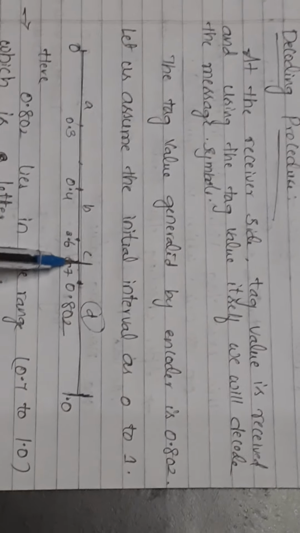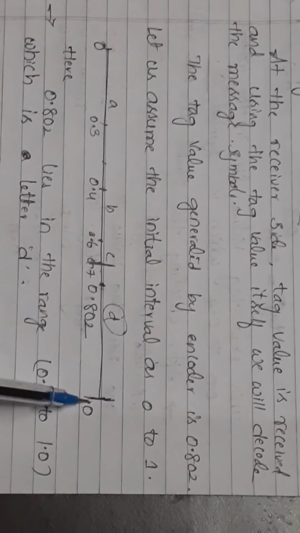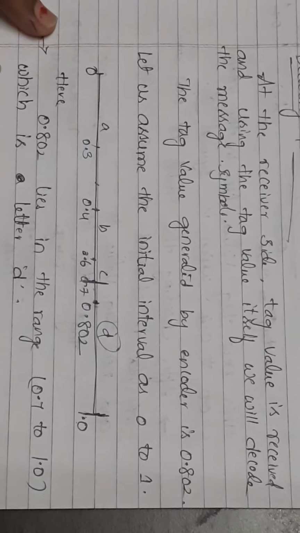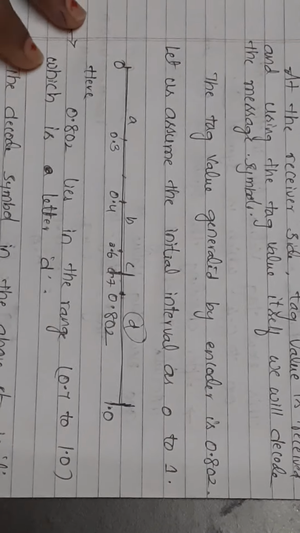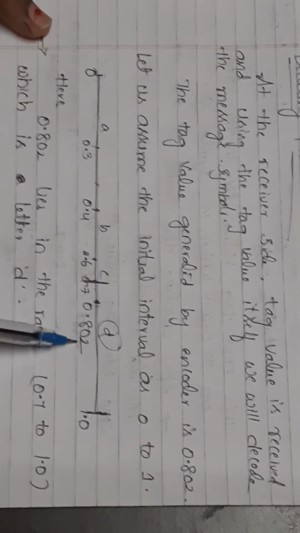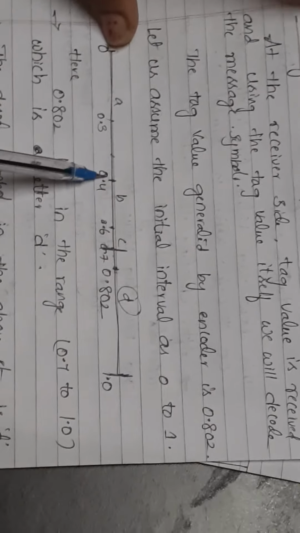0.85, once again that is within this range, 0.7 to 1.0, which is your D as the next letter. So first of all, using this tag we calculated the decoded value as D, which lies in between 0.7 to 1.0. Using this tag value once again we calculated the new tag value, which we got as 0.34, that is in the range 0 to 0.4.